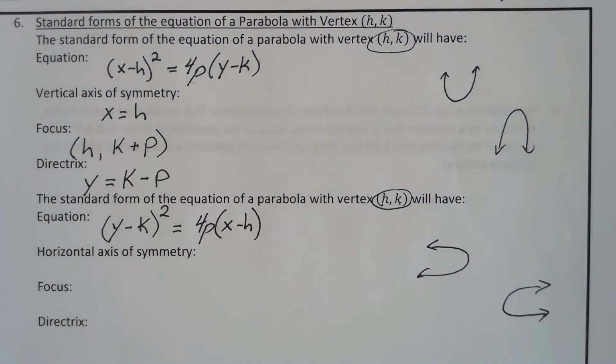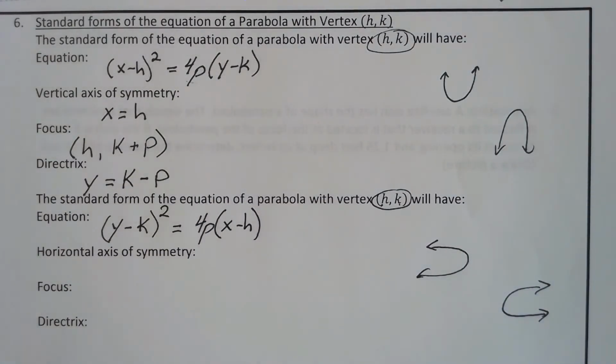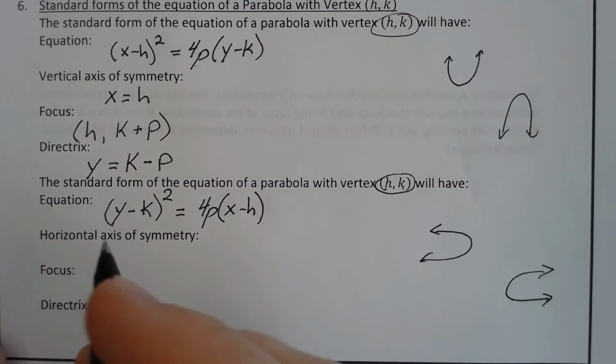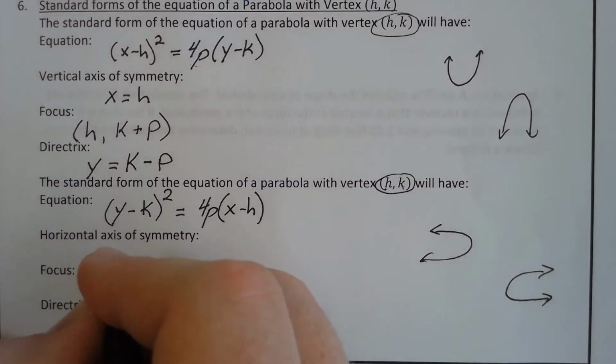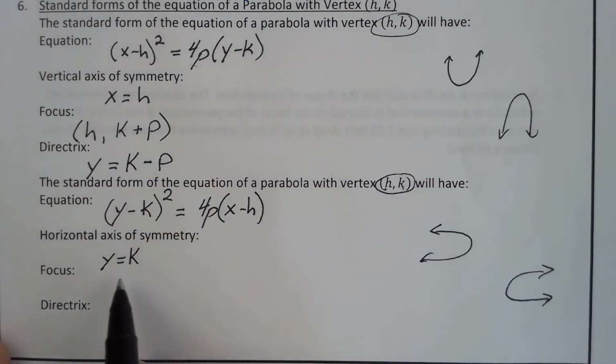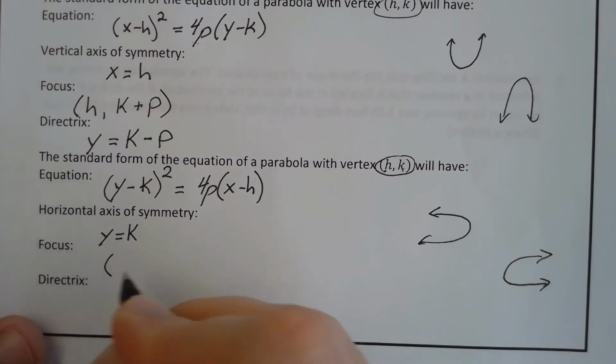Now, before I move too far forward, the understanding of this entire section focuses on the idea that p is a distance. If you can solve for that value of p, then you technically have all the answers you need. This section really just focuses on a bunch of different formulas and minor rules. The horizontal axis of symmetry is going to be passing through the y value of the vertex. So in this case, it's going to be y equals k. Again, just like this was x equals h with the squared x term, this is y equals k with the squared y term.